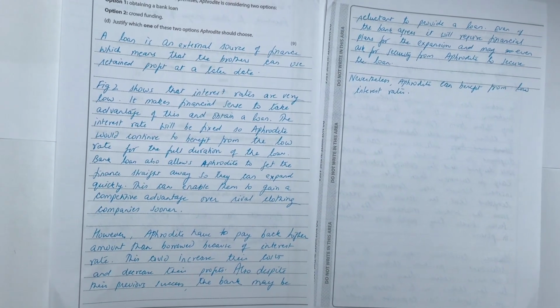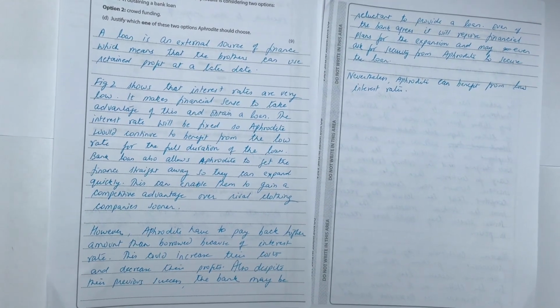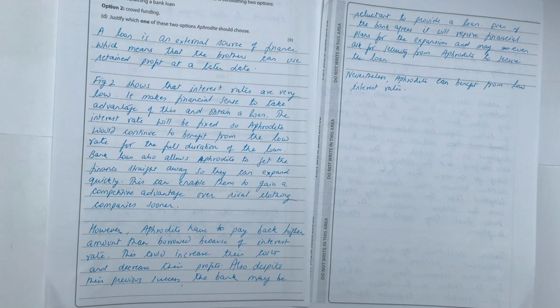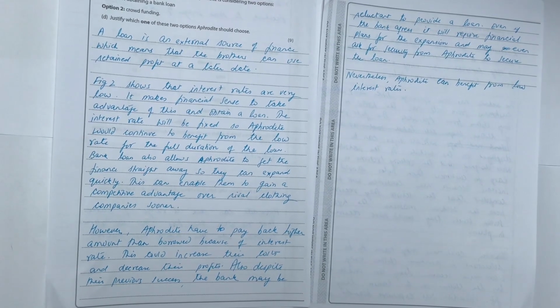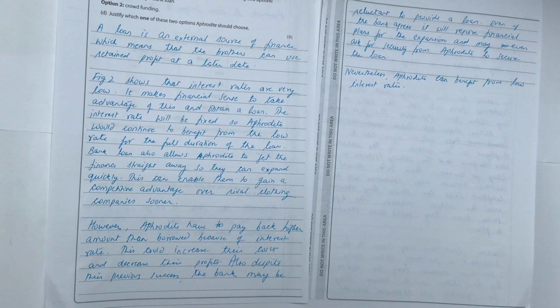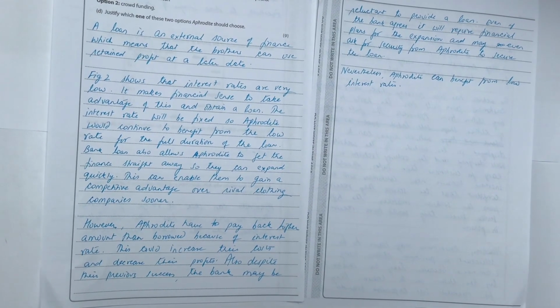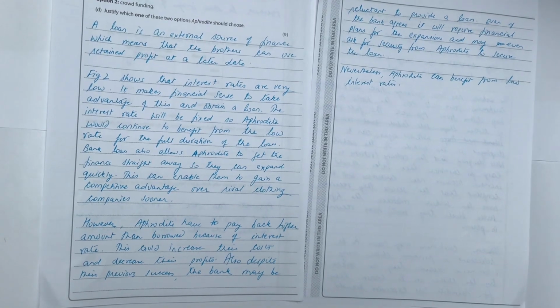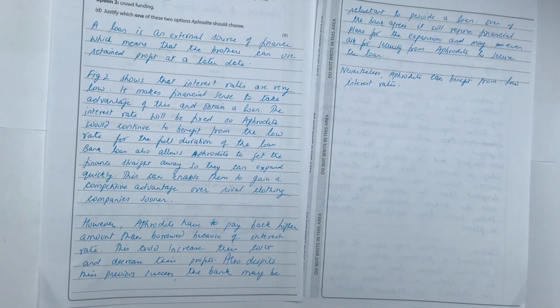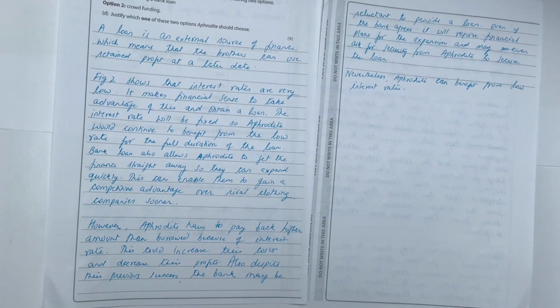The interest rate will be fixed, so Aphrodite would continue to benefit from the low rate for the full duration of the loan. A bank loan also allows Aphrodite to get the finance straight away, so they can expand quickly. This can enable them to gain a competitive advantage over rival clothing companies sooner. However, Aphrodite have to pay back a higher amount than borrowed because of interest. This could increase their costs and decrease their profits.